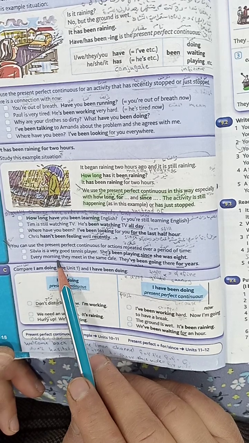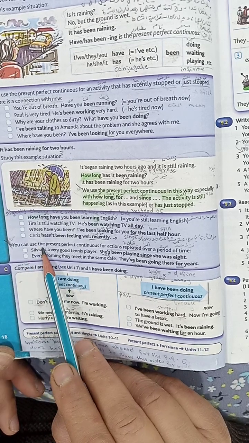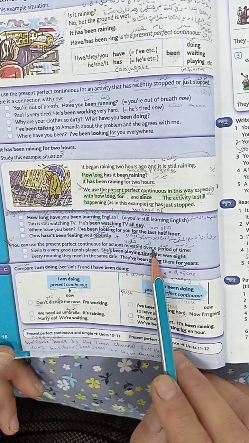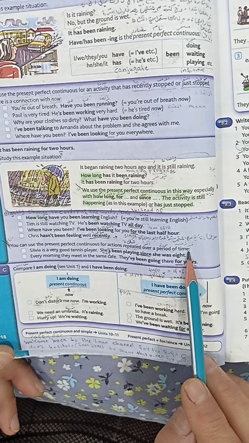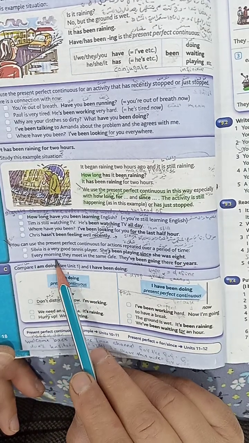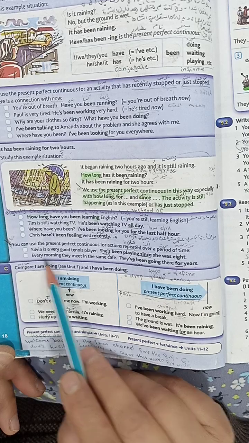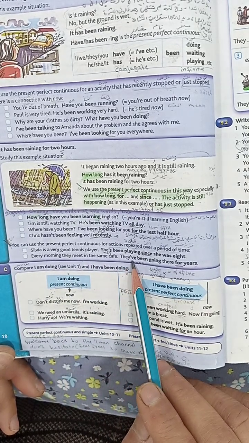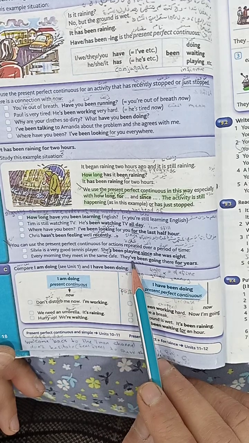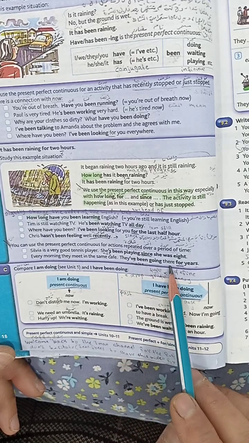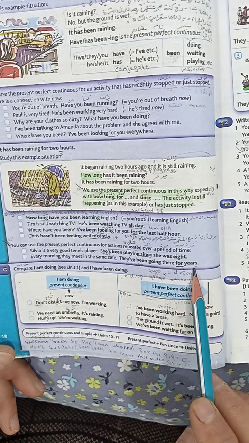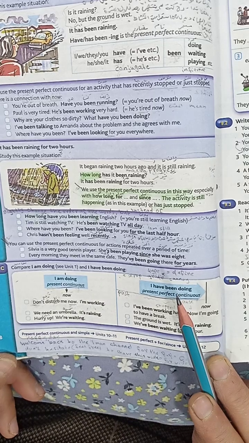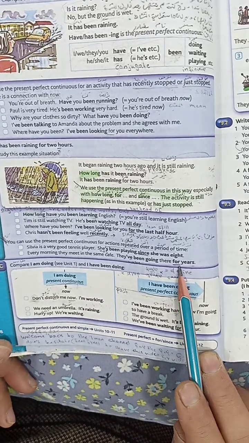Okay. Or we use it in another case, when the action is repeated, not just happening one time but repeated. We use the present perfect continuous for an action repeated over a period of time. For example, every morning they meet in the same cafe. It means they have been going there for years, not just one time or one year, but for years.